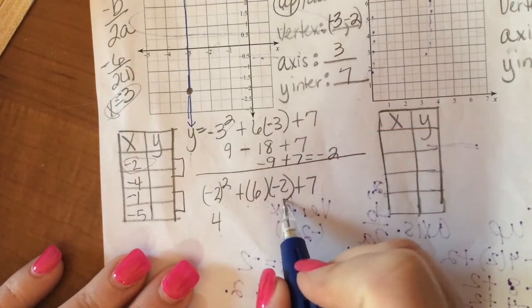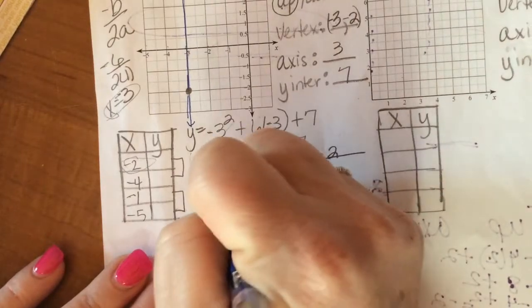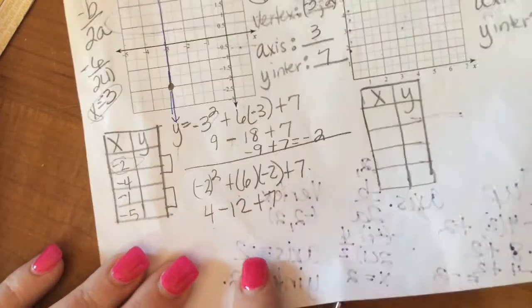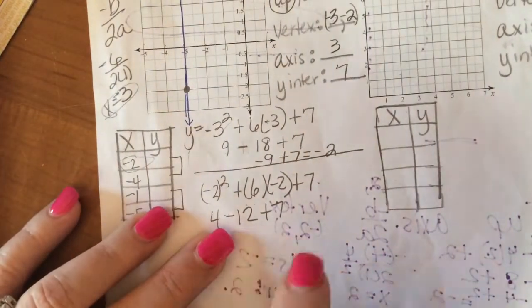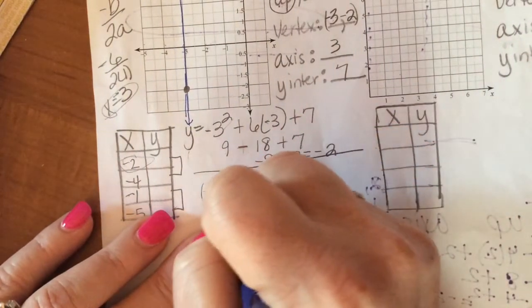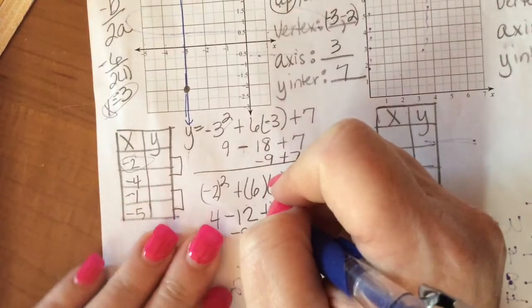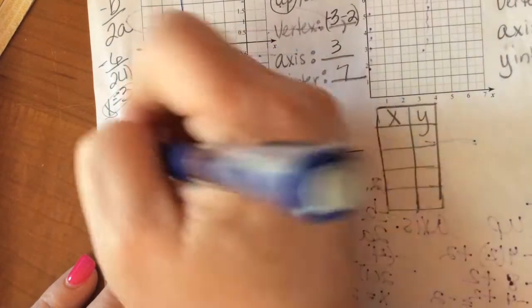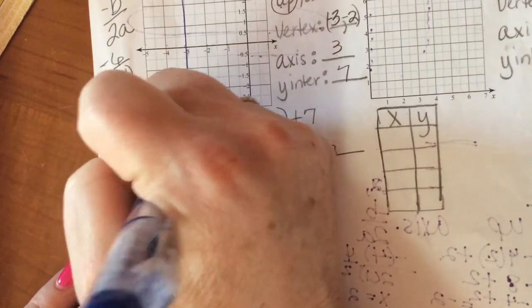This is a 6 times a negative 2, so it's a minus 12. And then we're going to add 7. So then 4 minus 12 is a negative 8. Add 7. So this one is a negative 1. So if 2 is negative 1, that means 4 is negative 1.